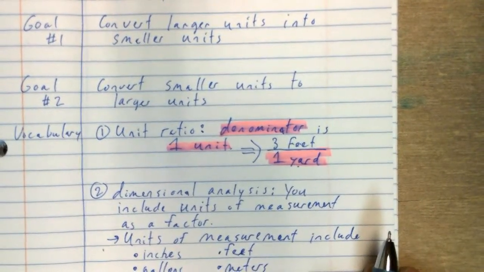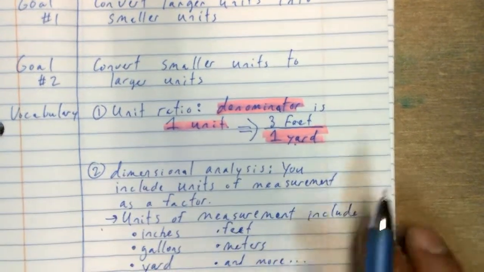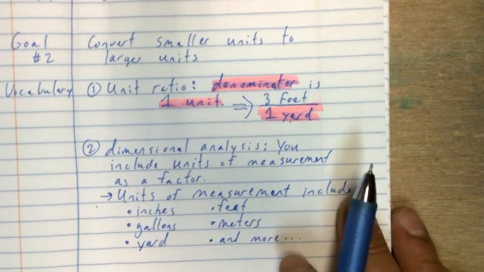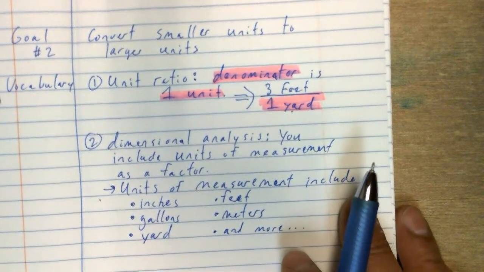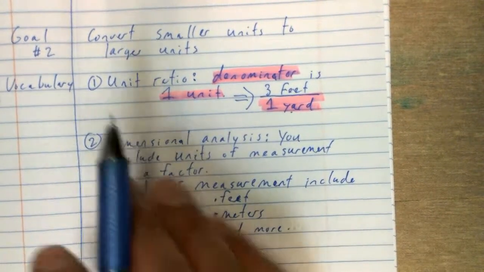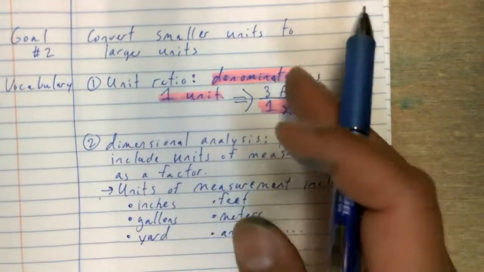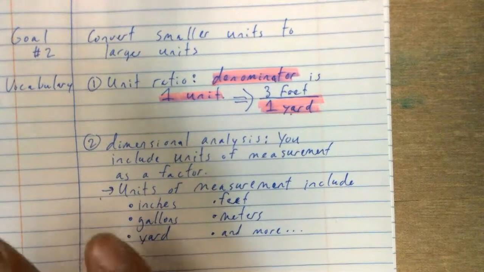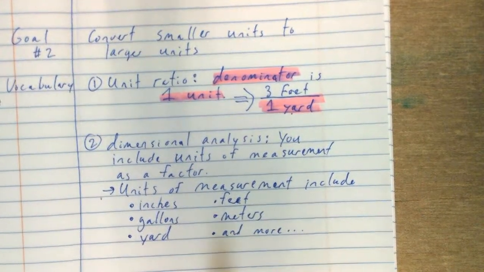Dimensional analysis is a big word for basically saying you're using the units of measurement when you're doing the multiplication. If it doesn't make sense, don't worry, it will. What's going to happen is you're going to go, let's say, from feet to inches. So you're going to use feet in your multiplication and to get rid of it. I know it sounds weird, right? But it'll make sense once you see it.